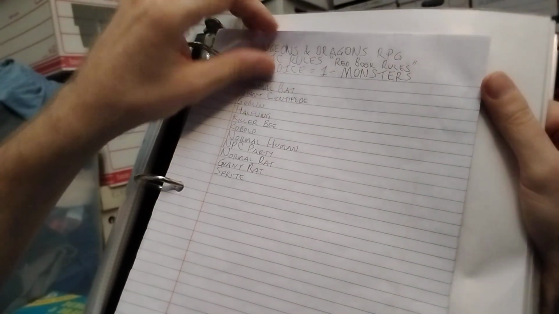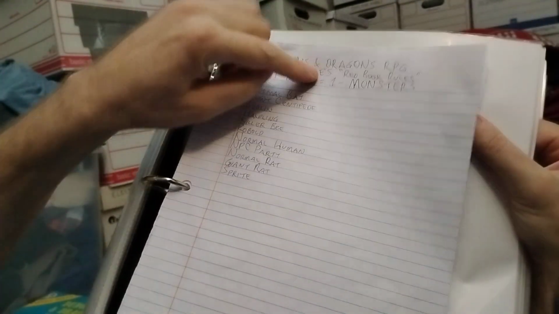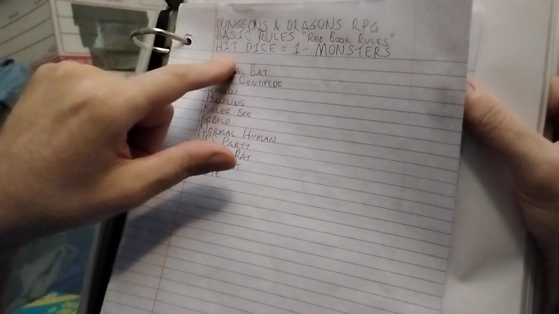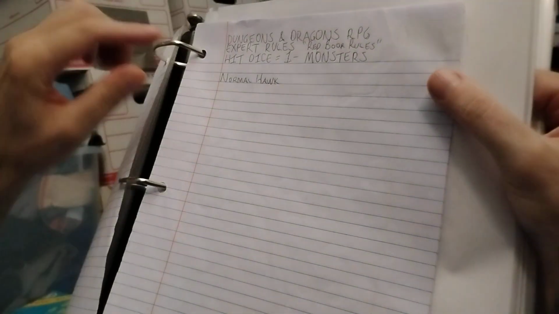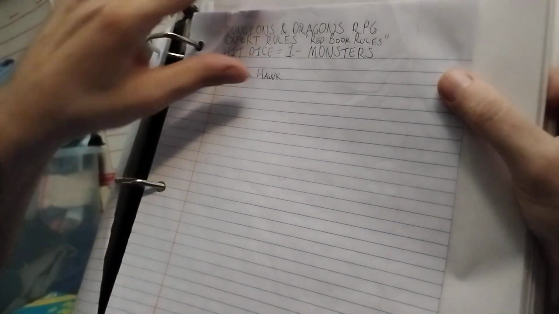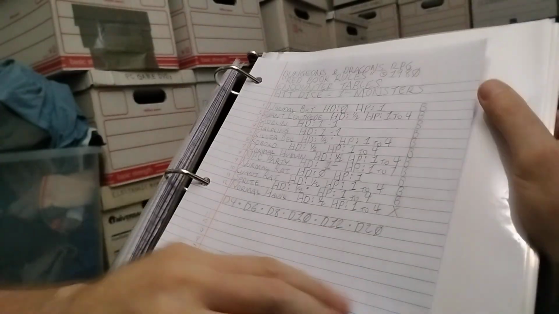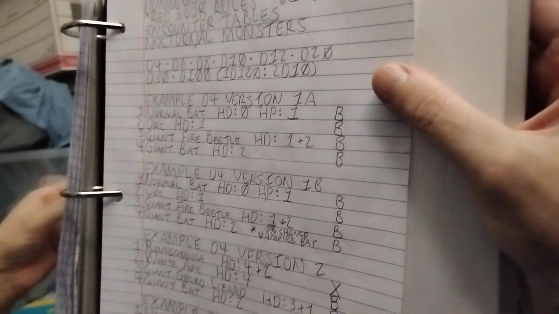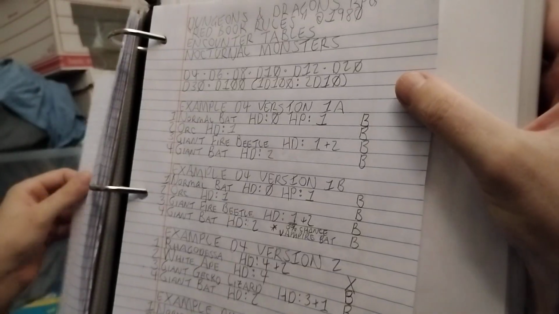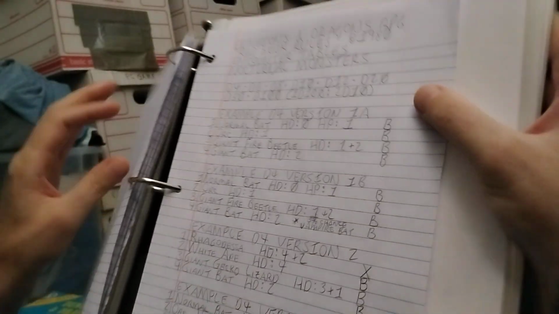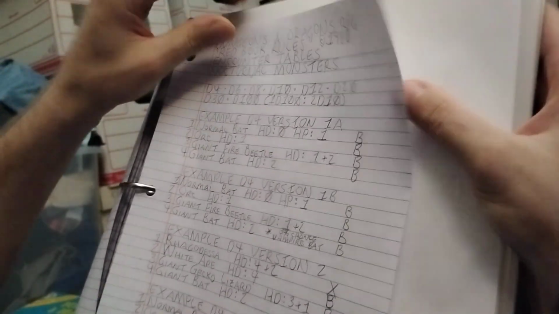So I went to this list, and I went through. This is the basic monster, basic rules. And then there's the expert rules for the red book. That's where all these monsters come from. And when I did the nocturnal monsters, I have a nocturnal monster list, or I had.